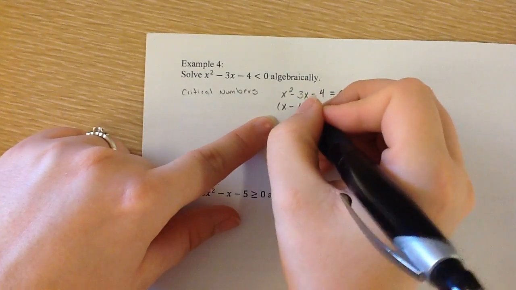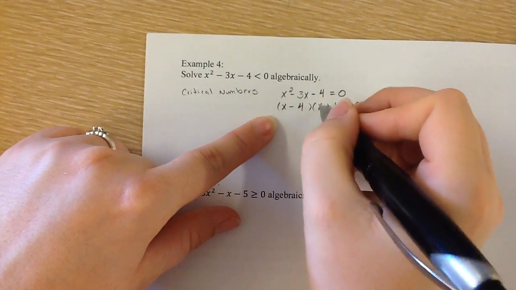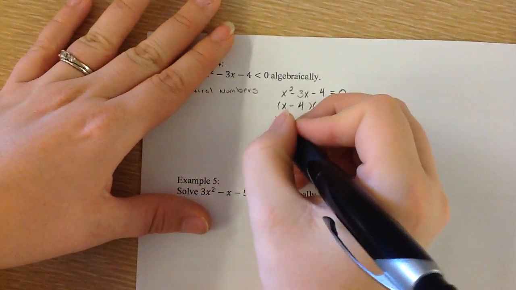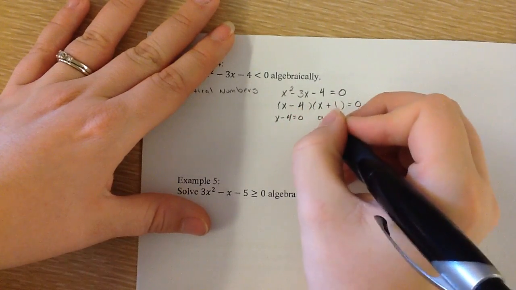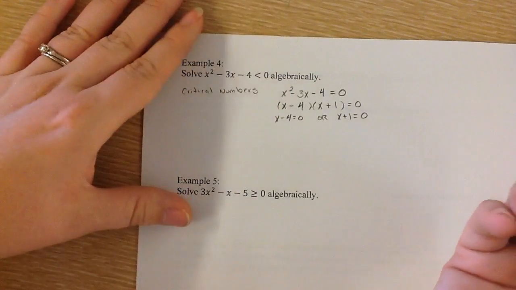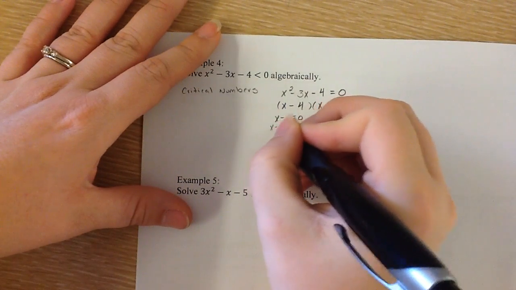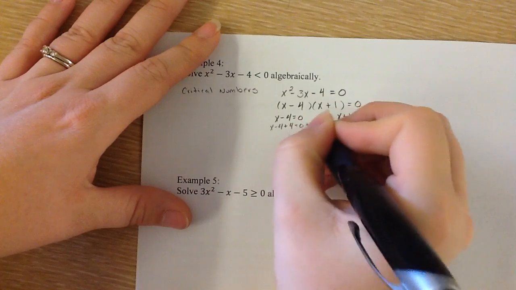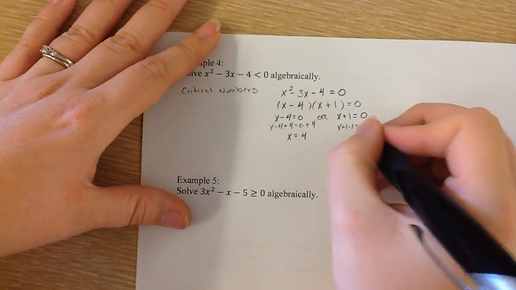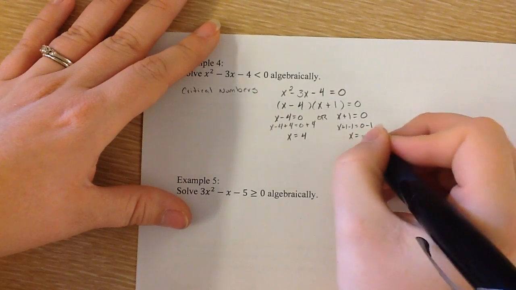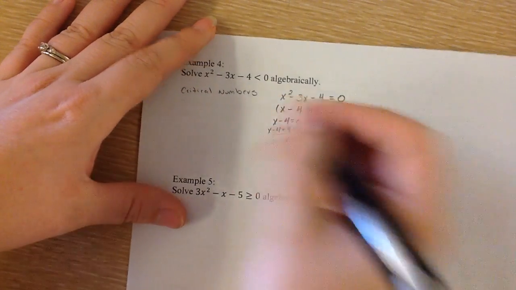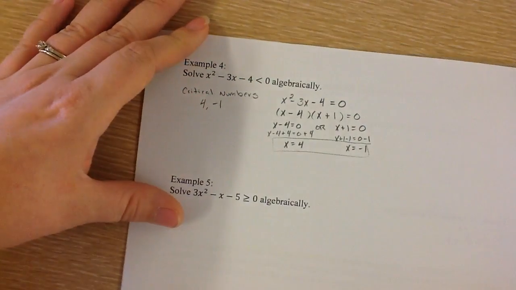Let's see, minus 4 plus 1, I think. x squared plus 1x minus 4x gives me negative 3x. Yep. So then x minus 4 equals 0, or x plus 1 equals 0. Again, this is how we solve by factoring. So let's add the 4 to both sides on this one. So x equals 4. And let's subtract 1 on that one, or x equals negative 1. So these are right here my critical numbers, 4 and negative 1.